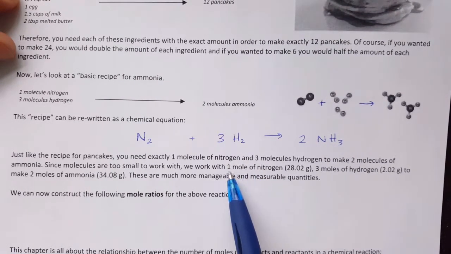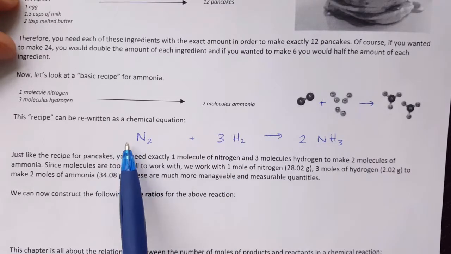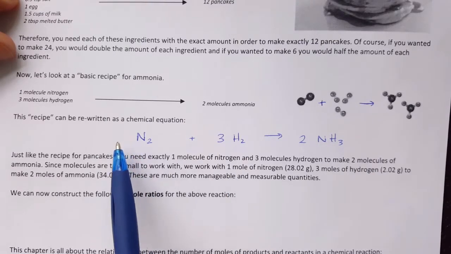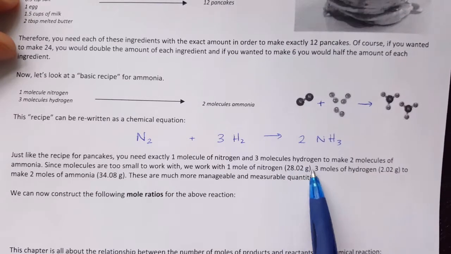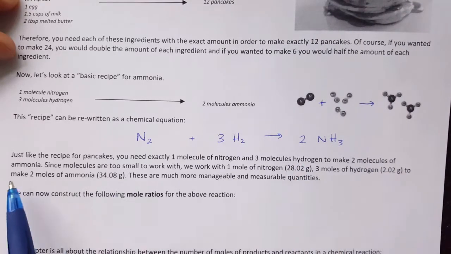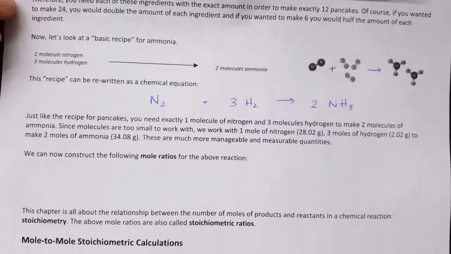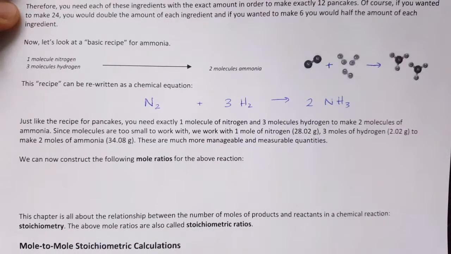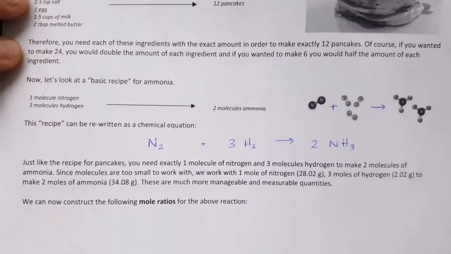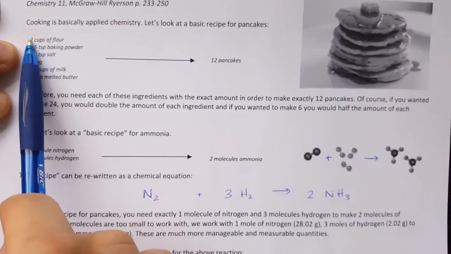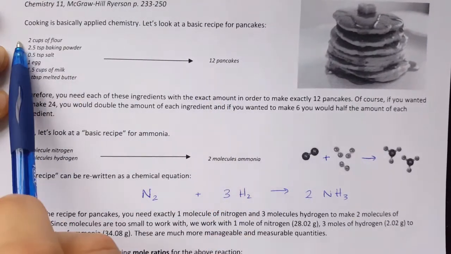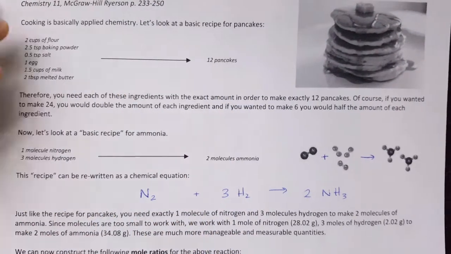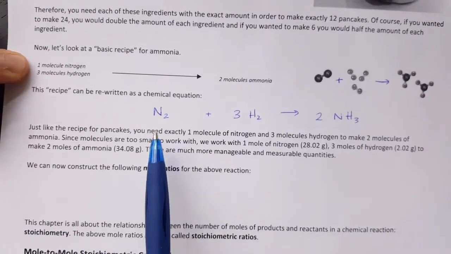A larger quantity that we can work with is 1 mole, because 1 mole of something is 6.022 times 10 to the power of 23 molecules. That's quite a lot of molecules of nitrogen, and that's a measurable quantity. These are much more manageable, measurable quantities. So we can just use ratios for this reaction, much in the same way 2 cups of flour with enough of the rest of the ingredients will make exactly 12 pancakes, so 2 cups of flour for every 12 pancakes. We can create mole ratios for chemical reactions.